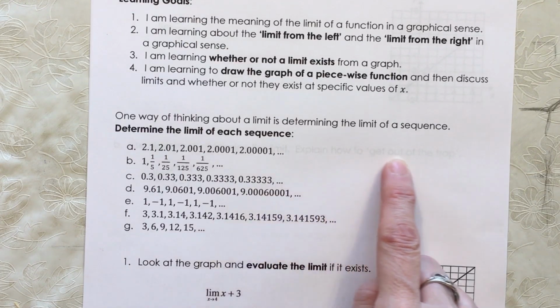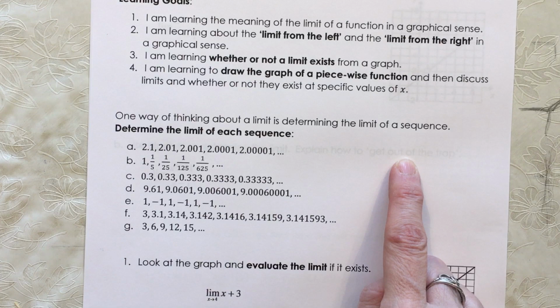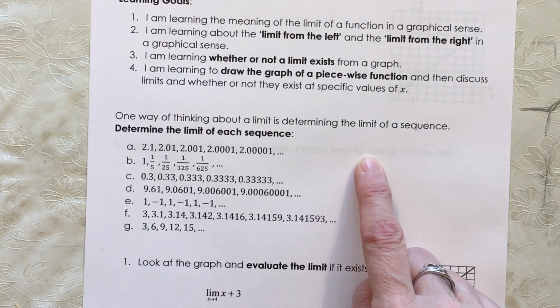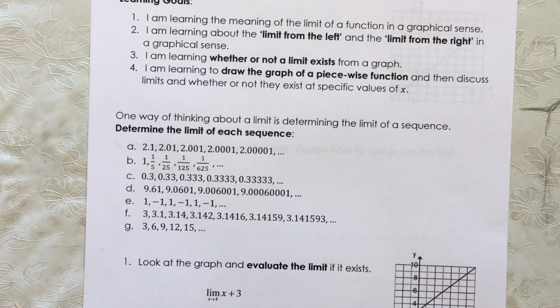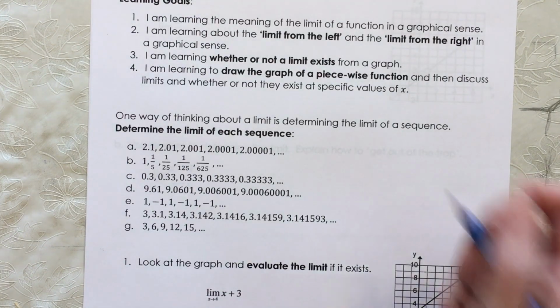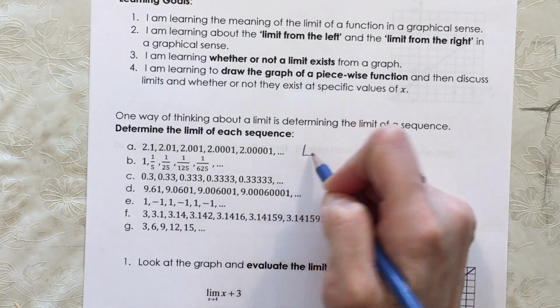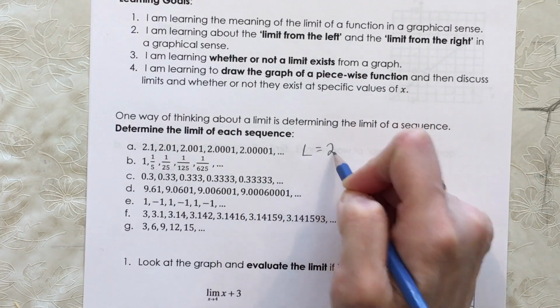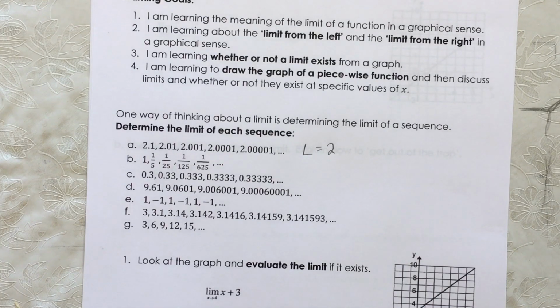So as you get to the 10 millionth term, there's going to be a 2 with a ton of zeros and then a 1. And then when you get to the infinite term, there's going to be a 2 with an infinite number of zeros and then a 1. So the limit of this sequence is 2. And that's how we would write it.